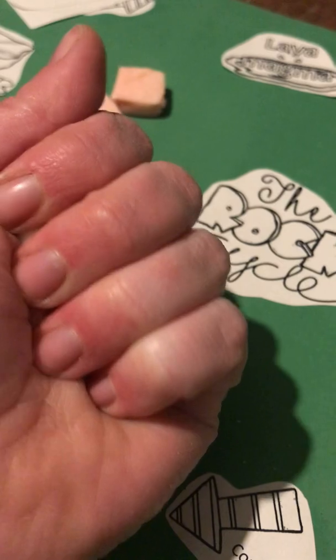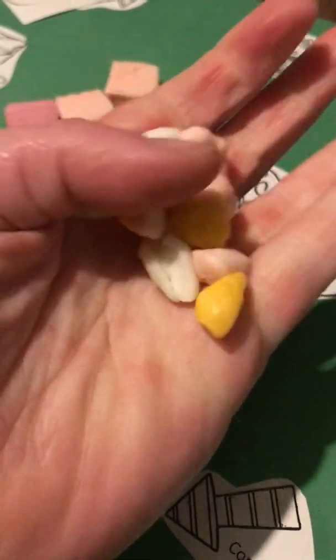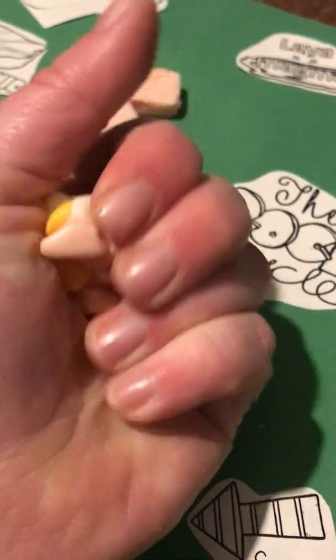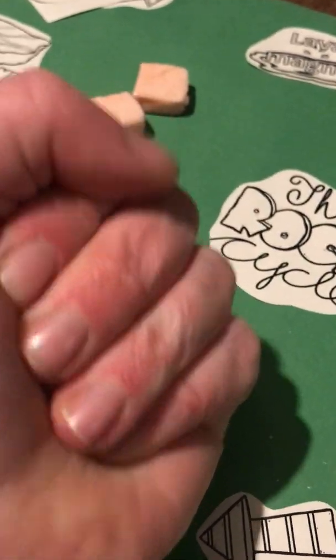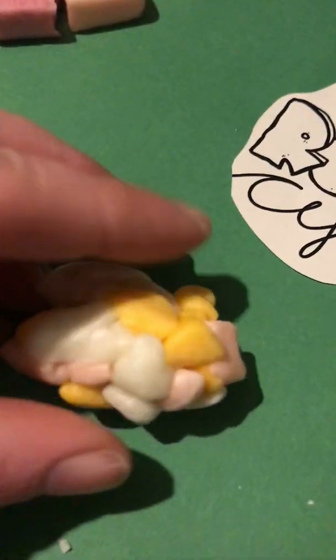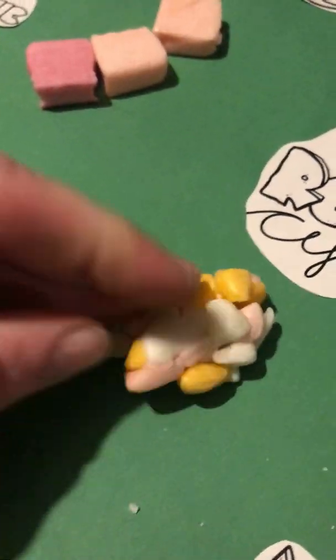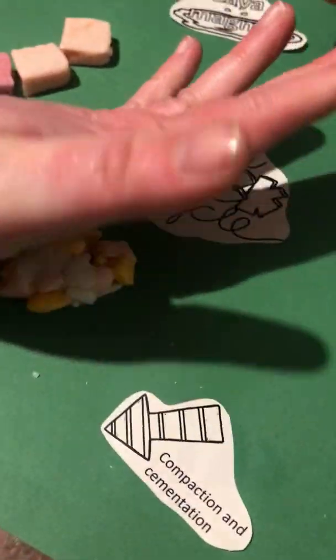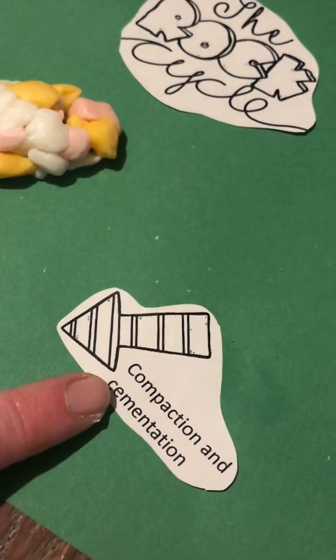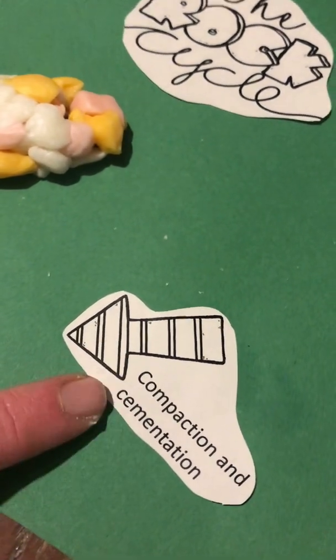Obviously, we're going to start warming up our sediments in our hands, and this eventually makes them possible to squeeze into layers. Once you've got them in a solid, we can begin to apply proper pressure, and we begin the process of compaction and cementation.